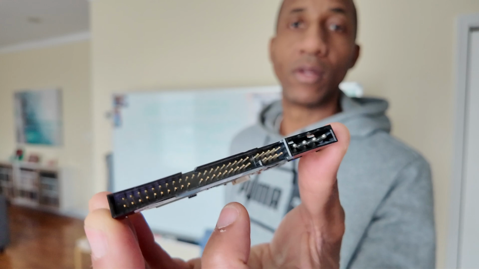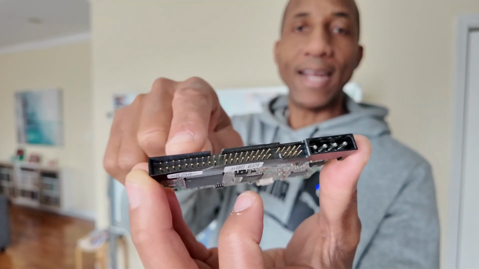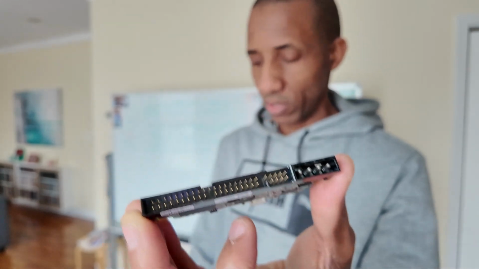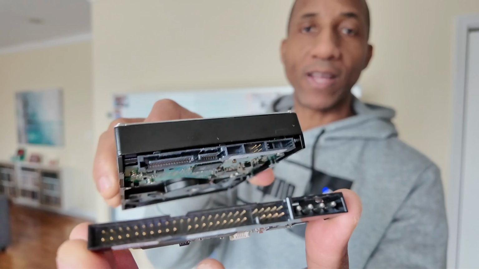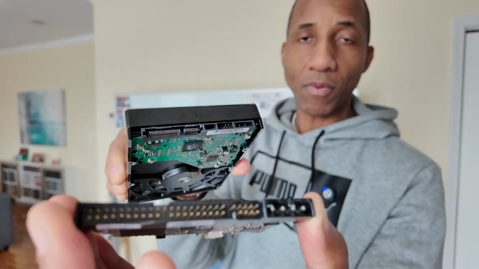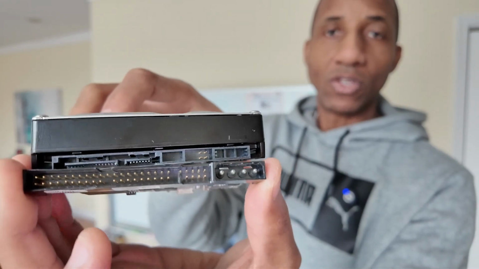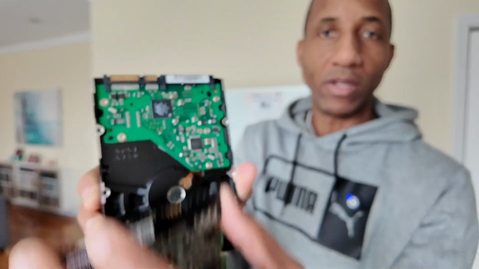There's the power and there's where you plug the IDE cable into it. And as you can see, this is different as far as the two kinds of connectors. This came off of an older type hard drive that took IDE. I unscrewed it because that hard drive went bad.